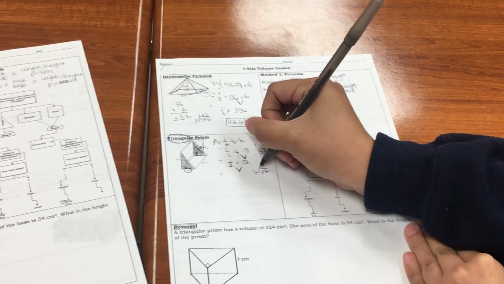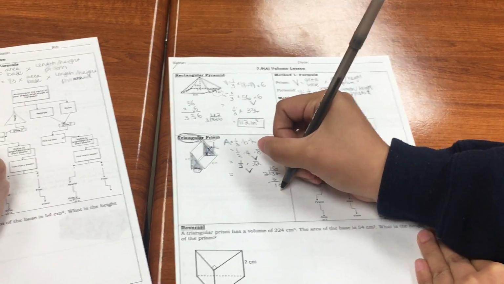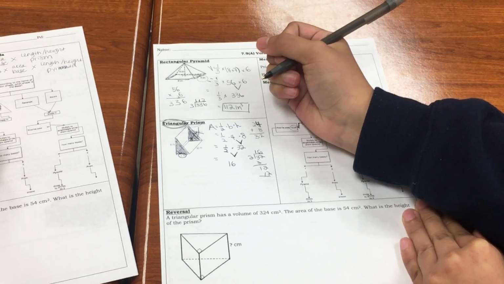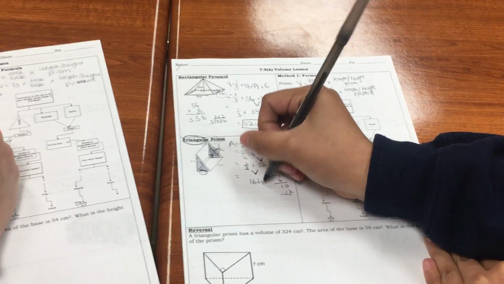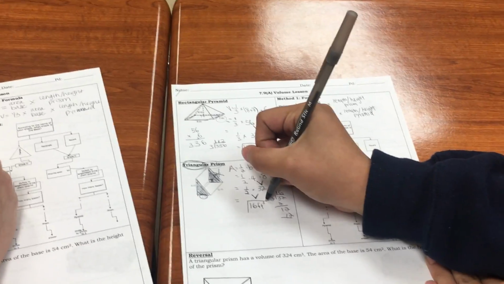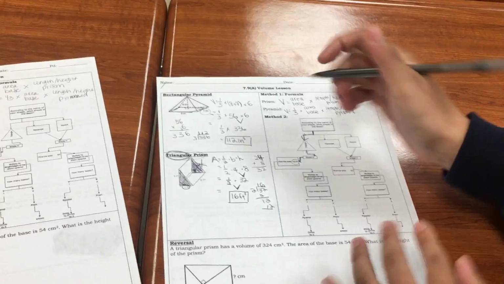2 goes into 3 one time, and then 2 goes into 12 6 times. So it'll be 16. And then what is the unit? Feet. And then it's a 3D shape, so it's going to be cubed. Okay, that is the area.